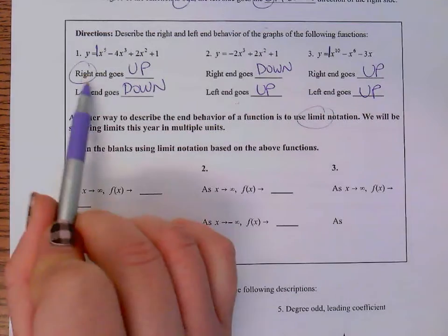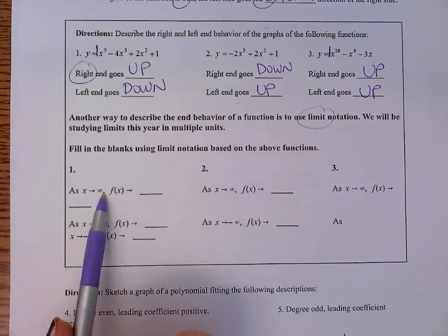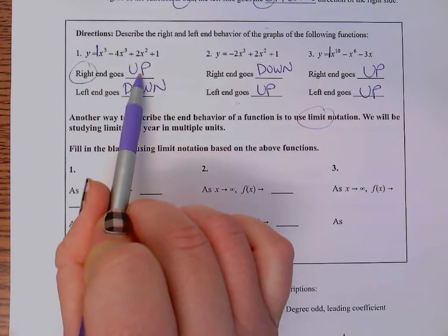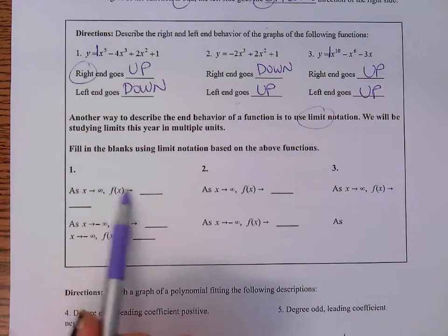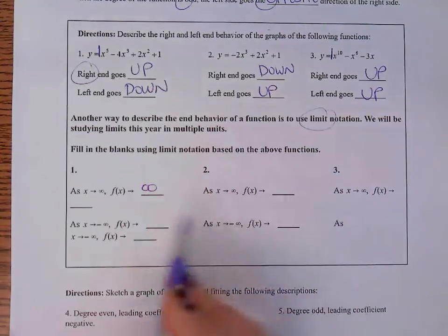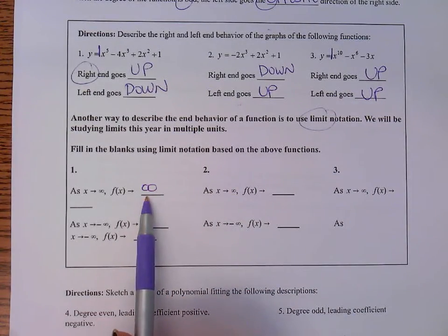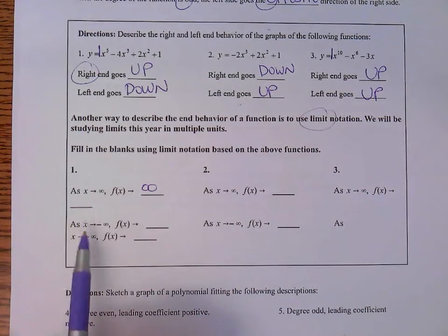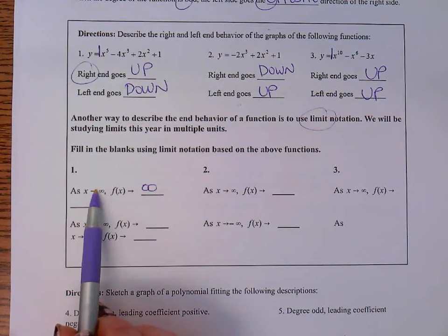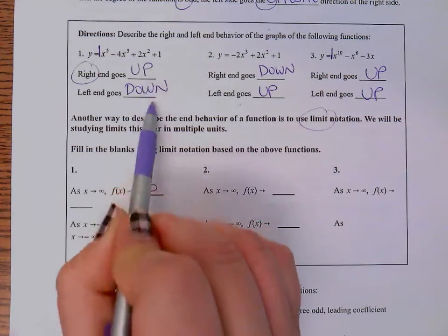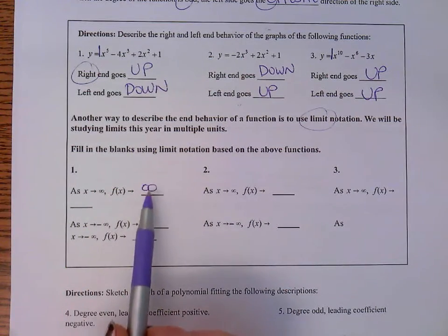Right end, x going to infinity, our function went up. So our function is going to go up towards positive infinity. So instead of right or left, we're using infinity or negative infinity for x. And instead of up or down, we're using positive infinity or negative infinity for y.